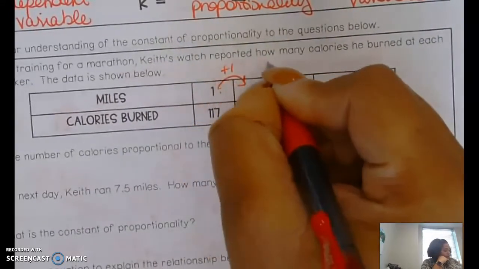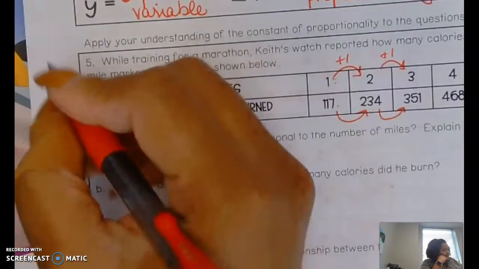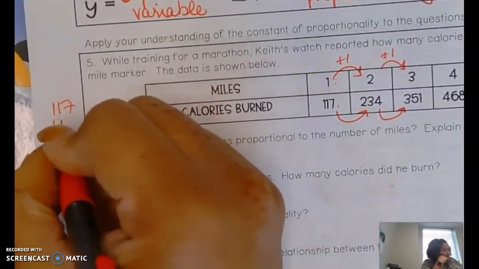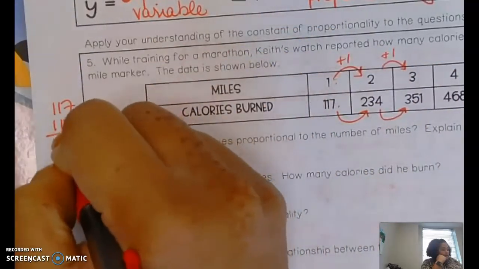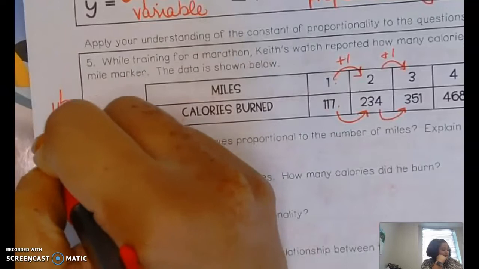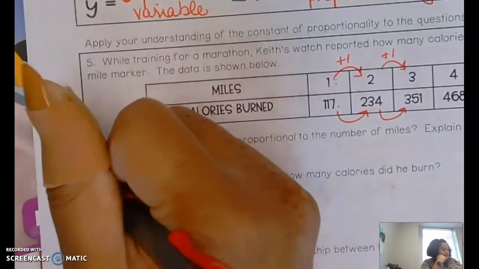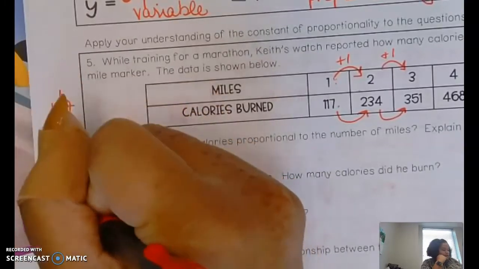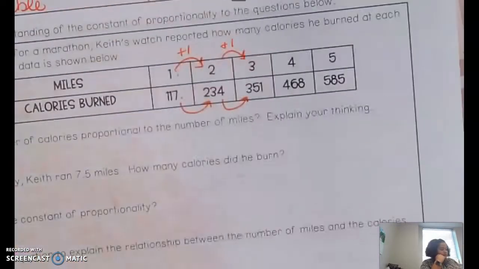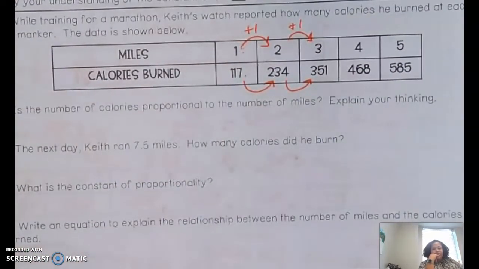So here we're adding 1 each time. And it looks like we're adding 117. Let's come to the side. 117 plus 117. 7 plus 7 is 14. Carry the 1. That's 3. 234 plus another 117. 4 plus 7 is 11. Carry the 1. That's 5. And 351. So far, it's showing a pattern of 117 over and over.